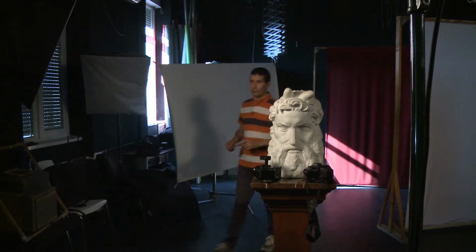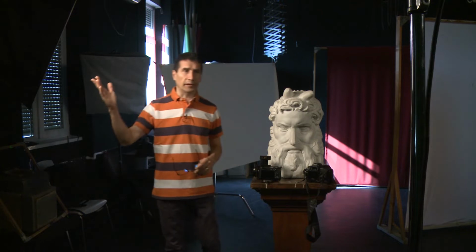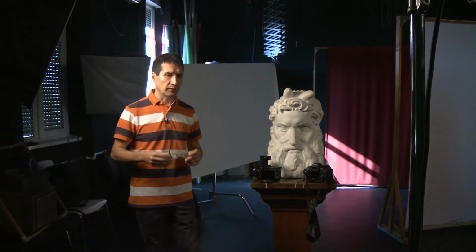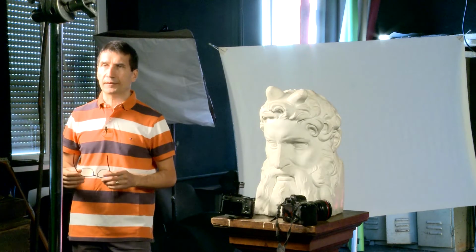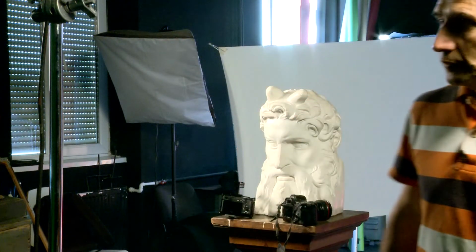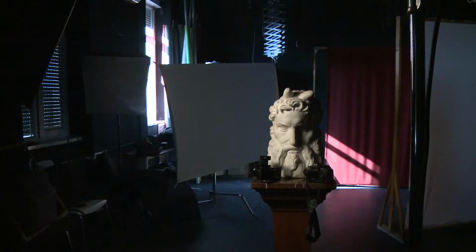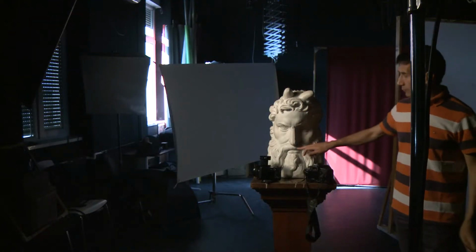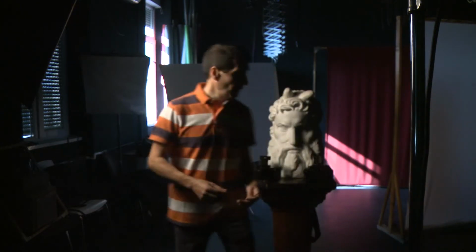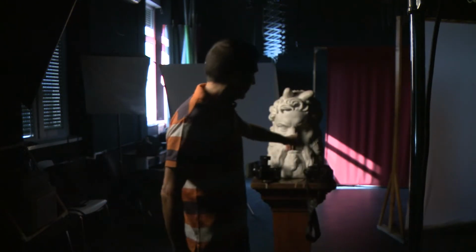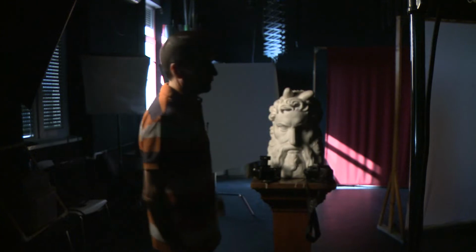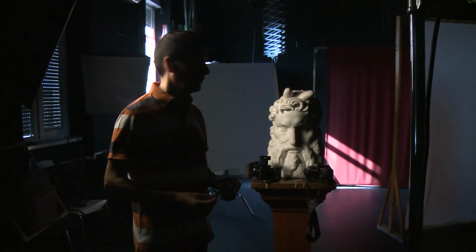Nevertheless, when we talk about soft light, we talk about a big surface of the light, which makes the shadow have a bigger gradient, which means the shadow, as you can see here, doesn't have the same gradient like the one in the background.